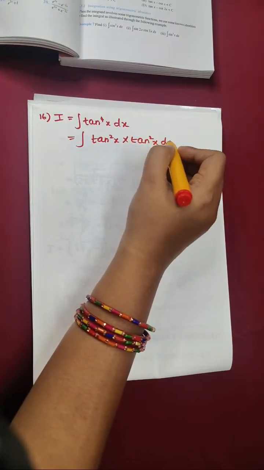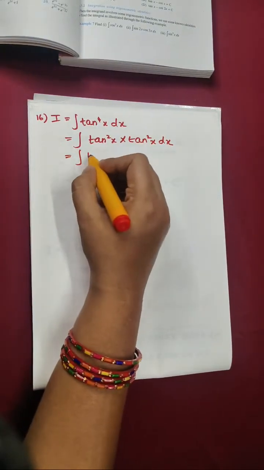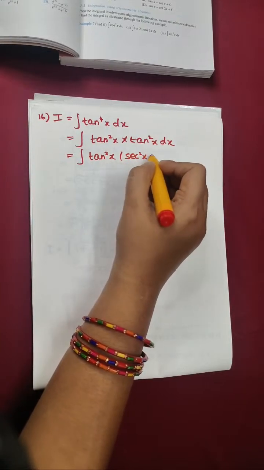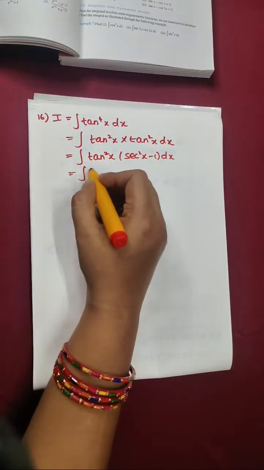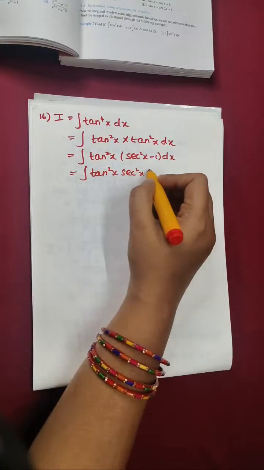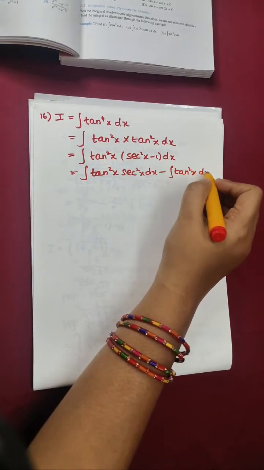Replace one tan square x using the trigonometric identity as secant square x minus 1. Multiply this tan square x inside. So tan square x secant square x dx minus tan square x dx.